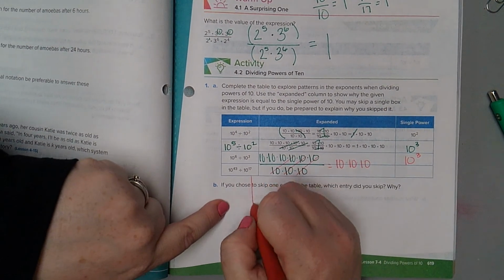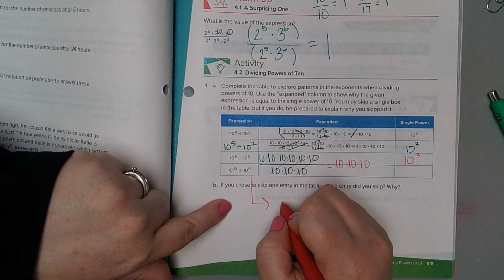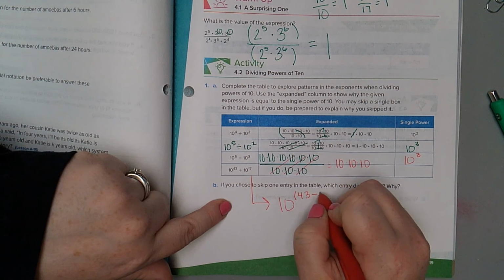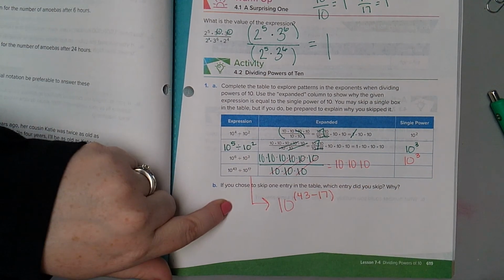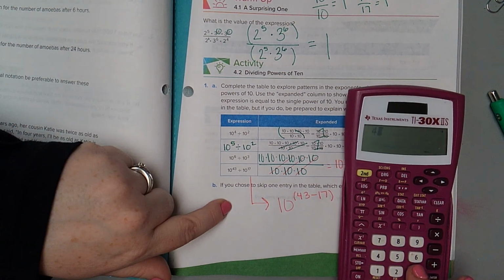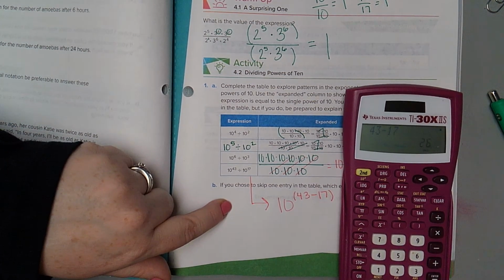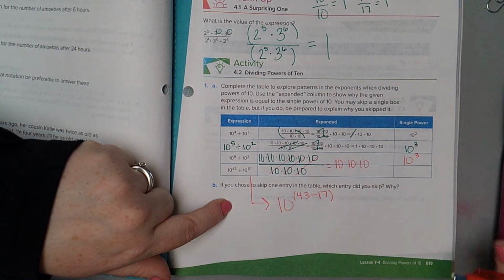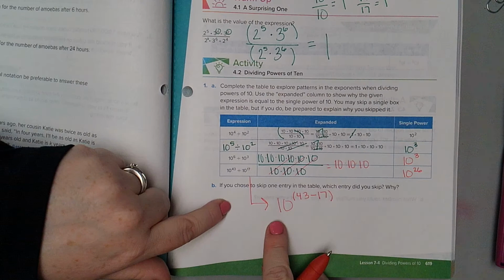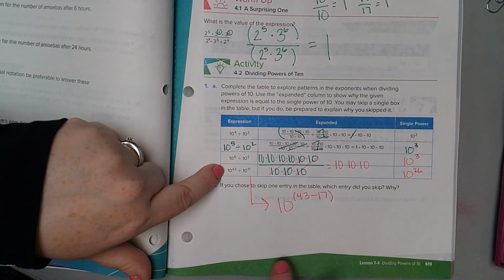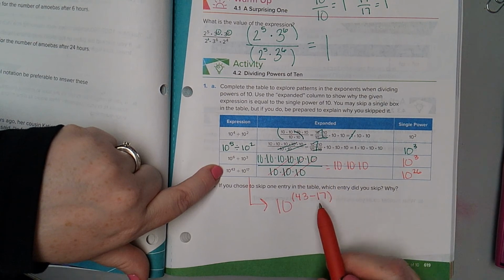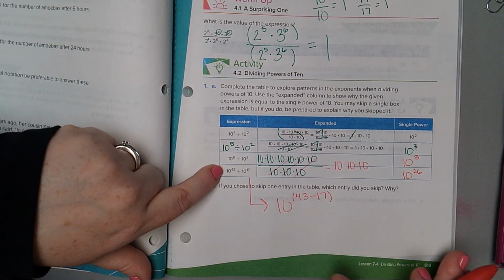So I'm going to write down here, I have 10 to the power of 43 minus 17. 43 minus 17 gives us 10 to the power of 26. Because we're not going to write out 43 tens divided by 17 more tens and cross them out like here. You're going to subtract the exponents.